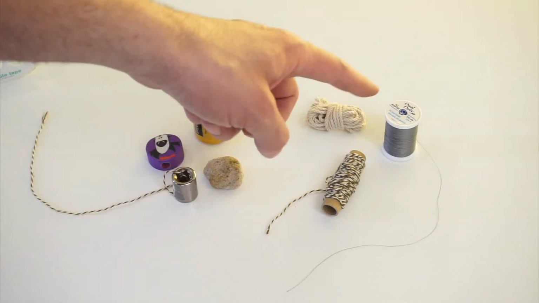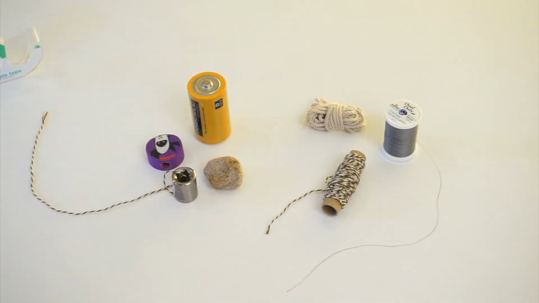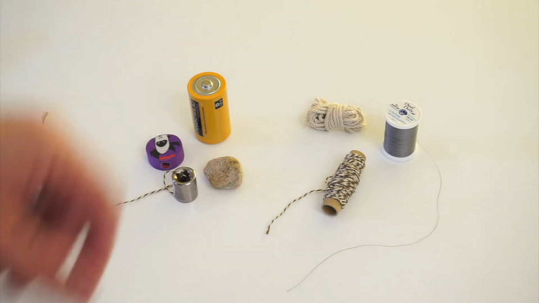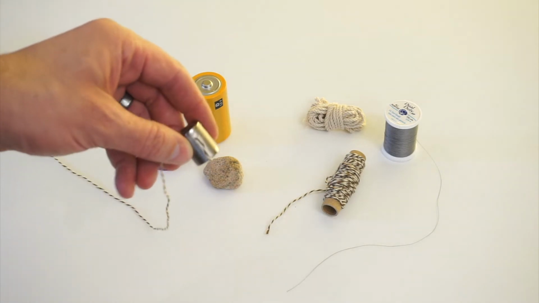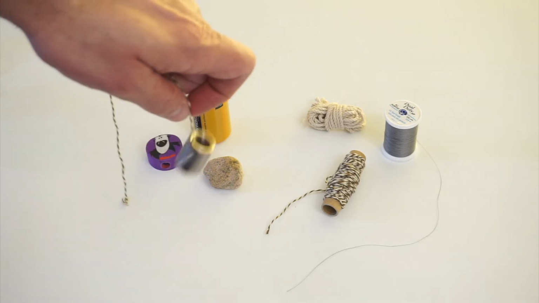You could use any kind of string you like. The thinner and lighter it is, the better it's going to be, but you don't want it too weak to hold up the weight. And to attach the two together, you can tie them off, or I just like to use a little bit of tape. That way you don't have to worry about knots and everything. I taped mine right to the side there, and it fed it up through the middle, and it makes a nice little pendulum.